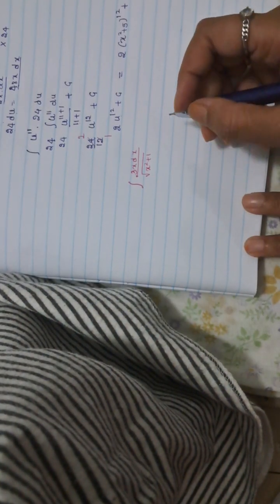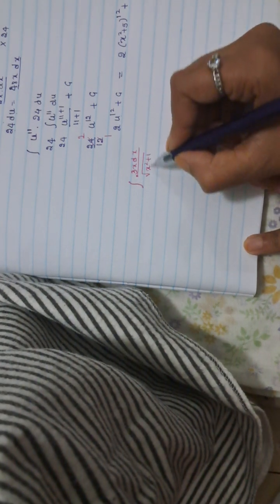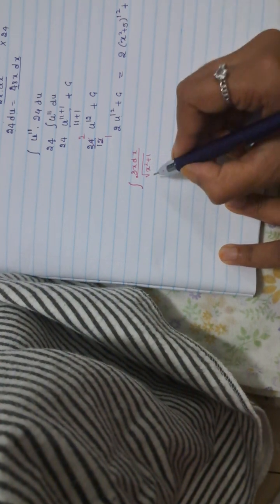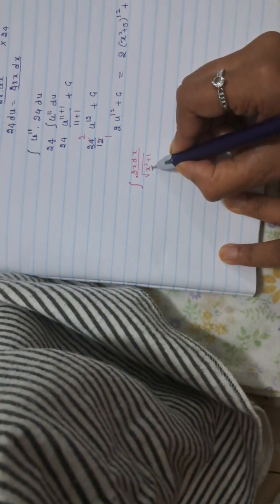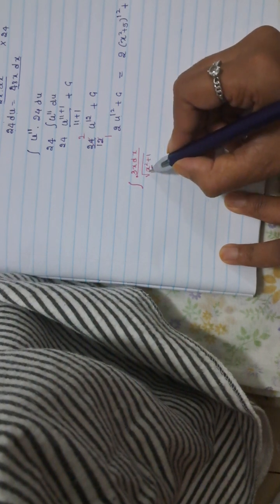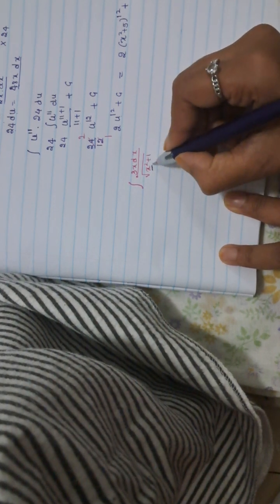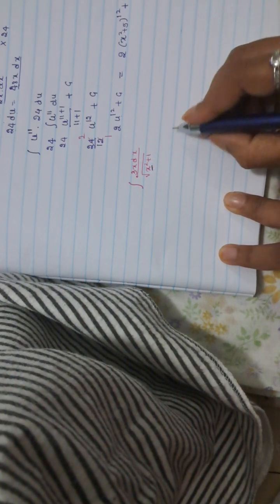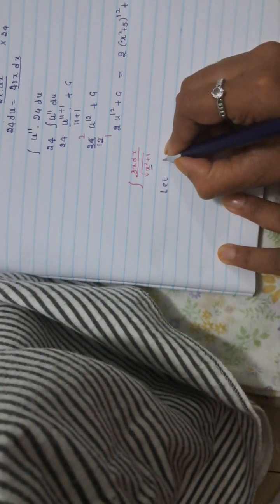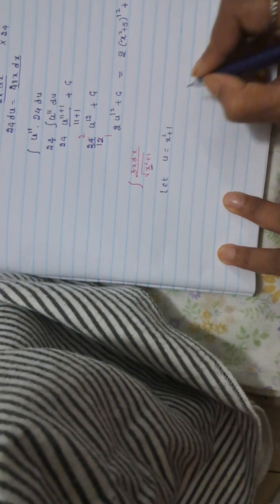Okay, so in this case you observe here we have the integral of 3x divided by the square root of x squared plus 1. So here also we have a term involving x squared, and we have a term x. So you know that differentiating x squared you will get x. So my other term will be x squared plus 1.